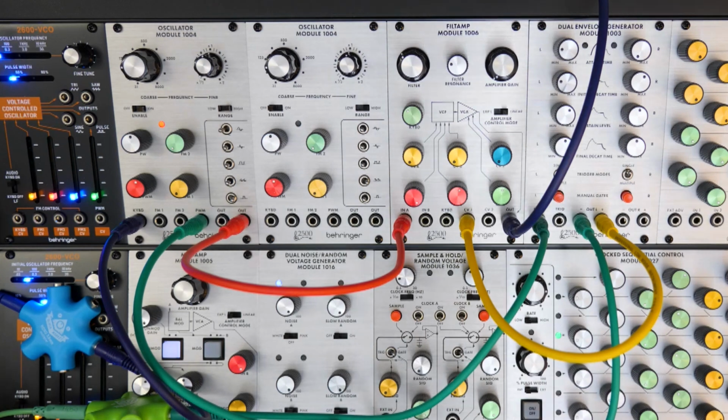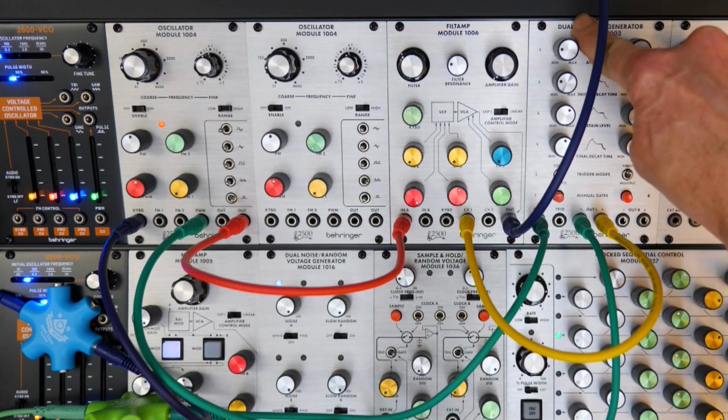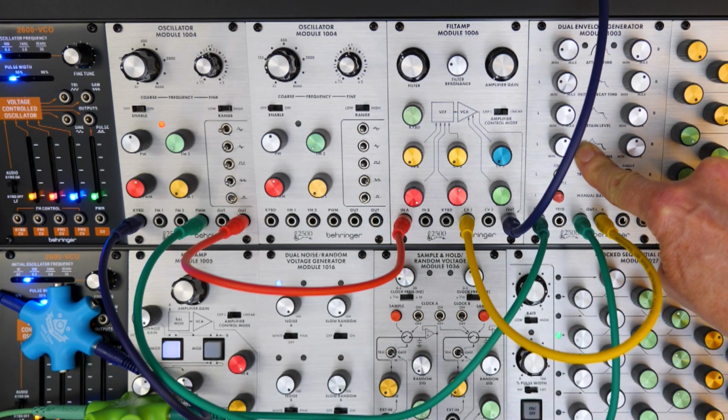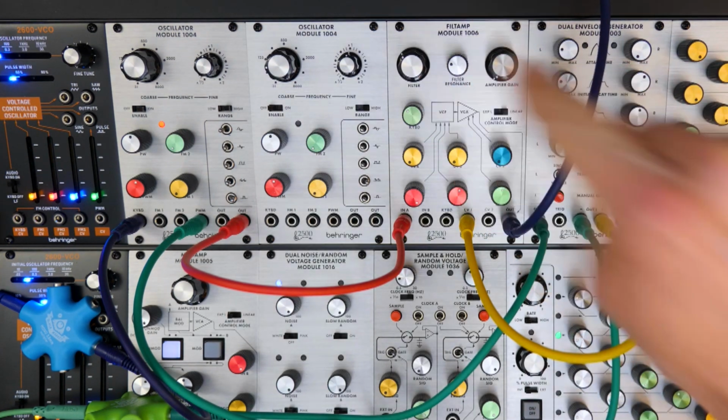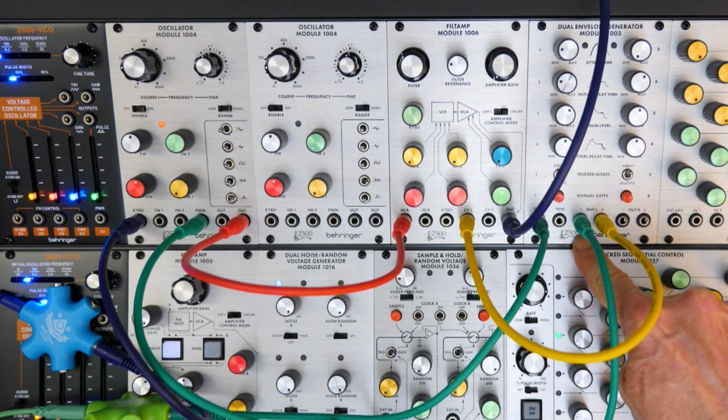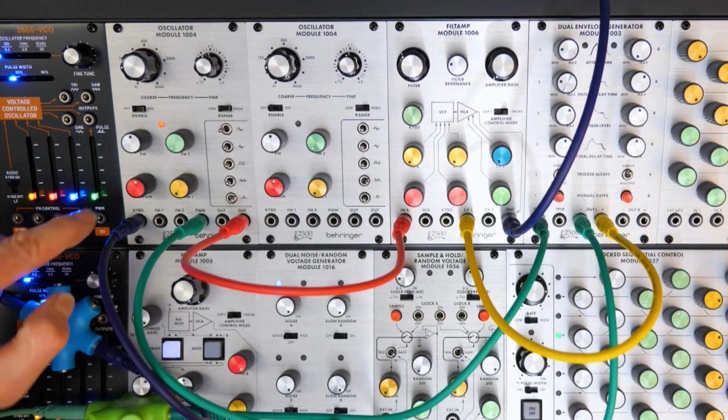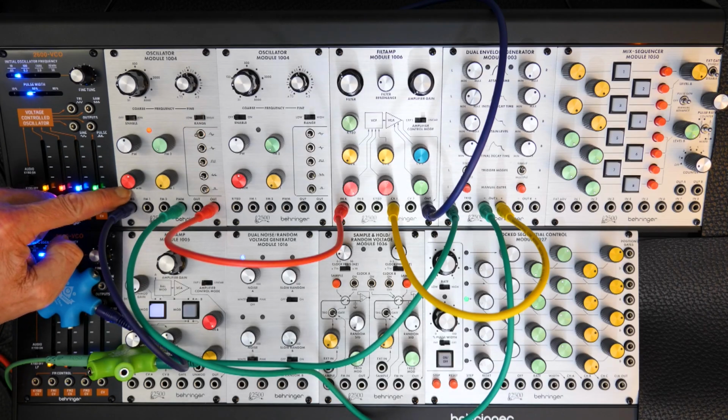So let me recap what we have done here. We have just one ADSR controlling the VCA and the VCF, and then also the negative output of the ADSR is controlling the pulse width modulation.